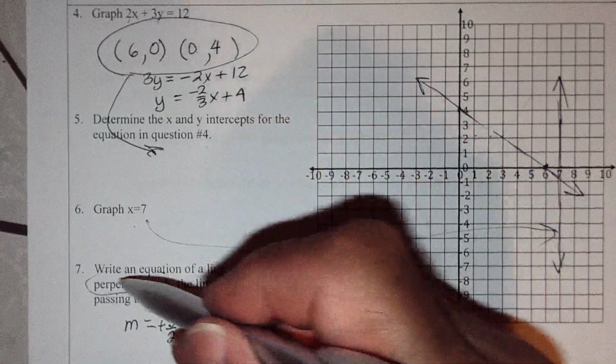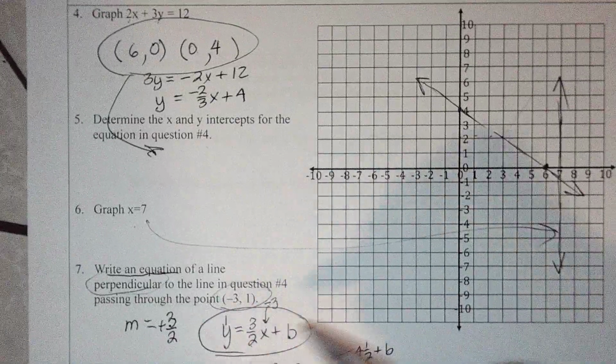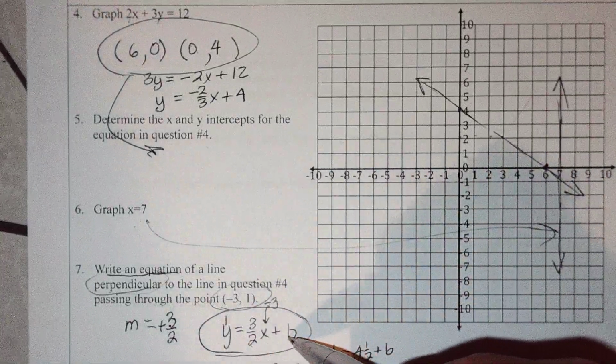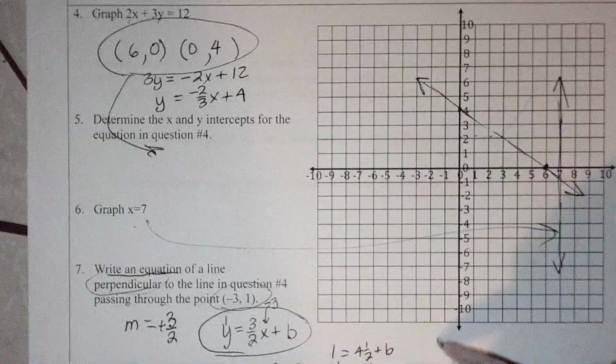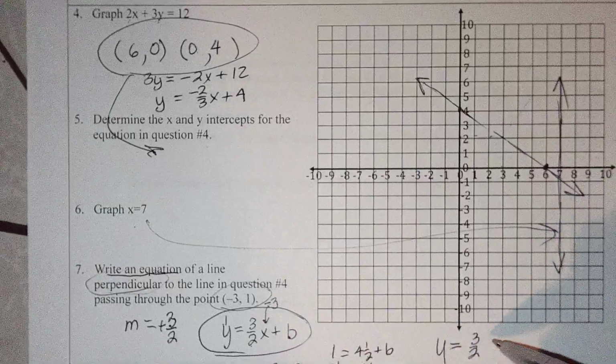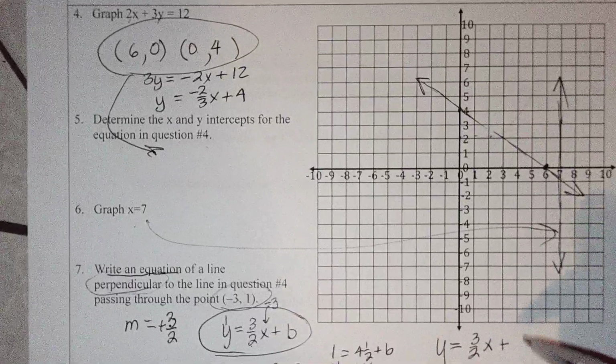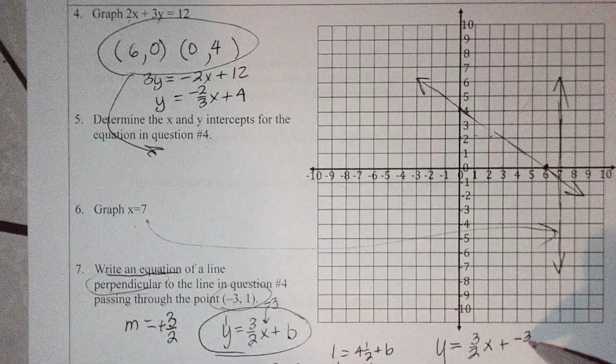But it said write the equation, so I have to finish writing the equation. This is the start of it, but I have to put this in for b. So my final answer would be y equals 3/2 x plus a negative 3 and 1/2.